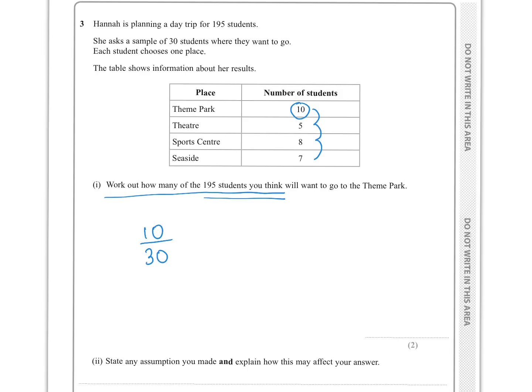So I would say 10/30ths of 195 would be my best estimate for how many I think would want to go to the theme park out of 195. So 10/30ths is 1/3, so I can just do 195 on my calculator divided by 3, and that's 65. So I'm going to put that there.